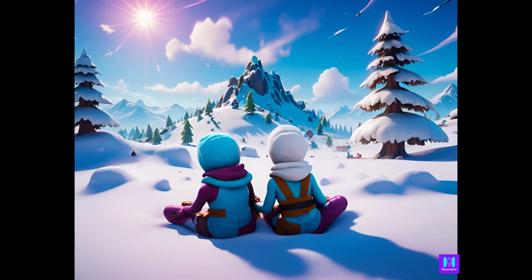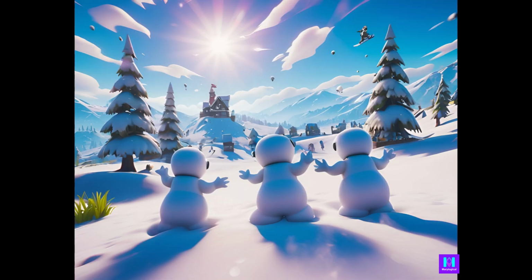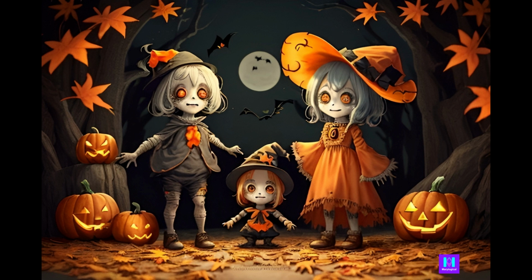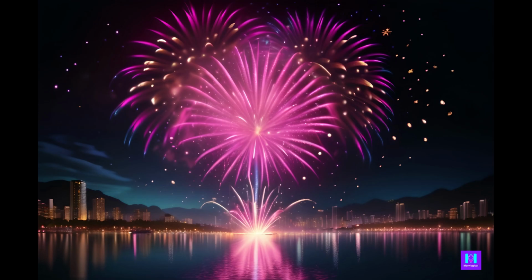This is Fortnite snow pictures, type of. Not from Fortnite, but their style. And then I went from there to snowmen again. Some more scary children from Halloween. I did a lot of fantasy fireworks.